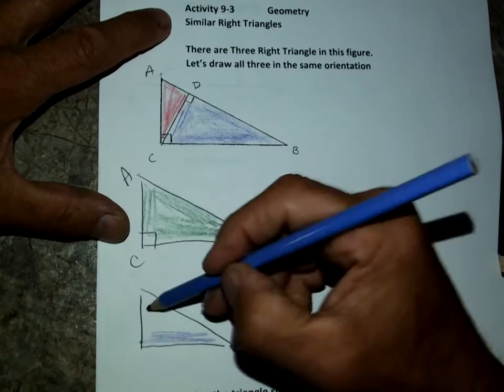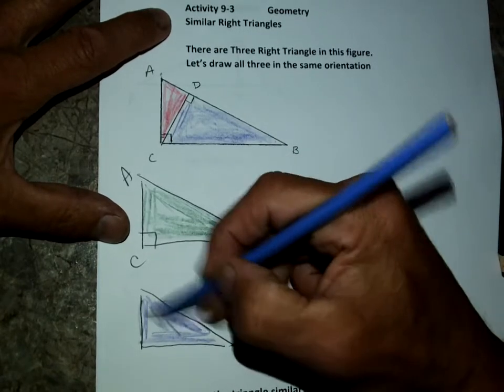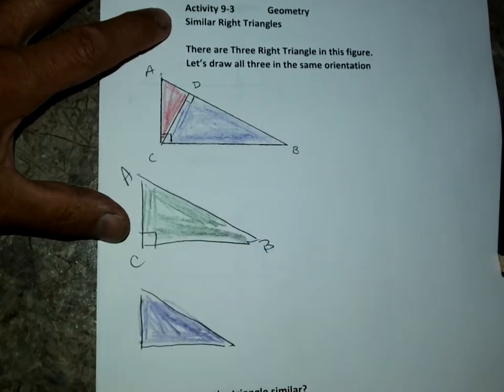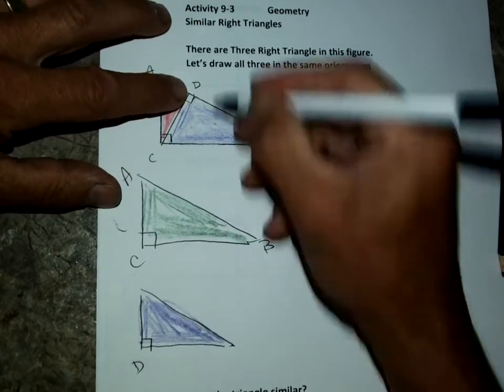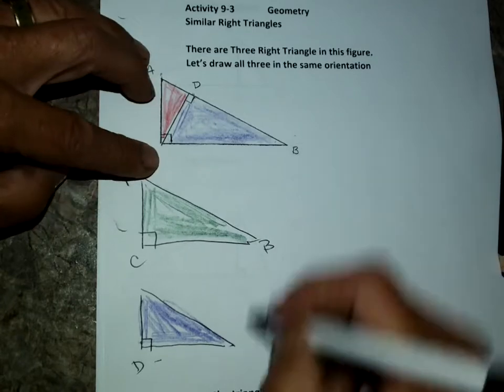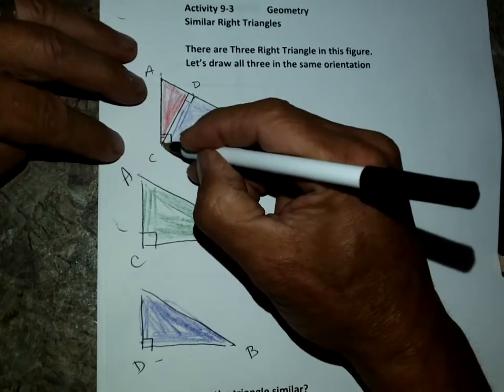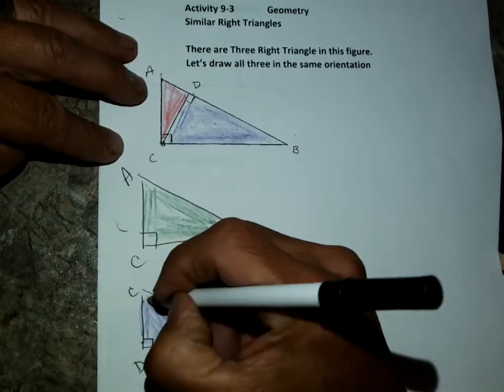Okay, purple, color it in. So I had to turn it around. When I turn it around, D is now here. Do you see that? D flips to here. B is still here. But then C, this point, see this angle here, is C right there.